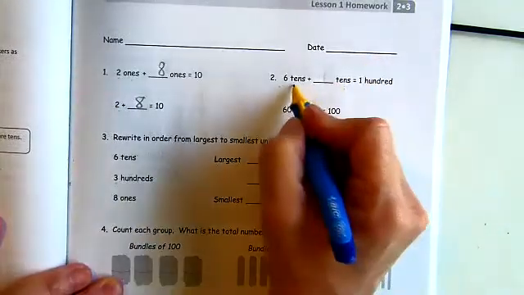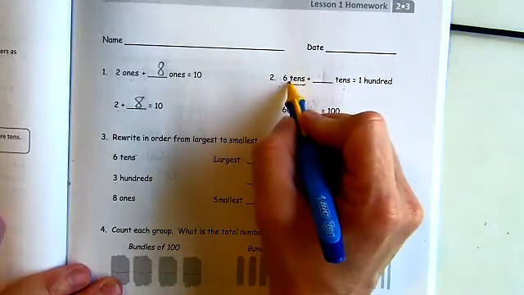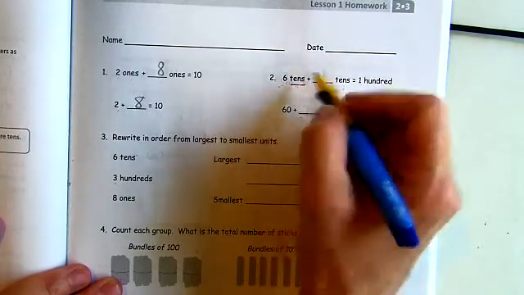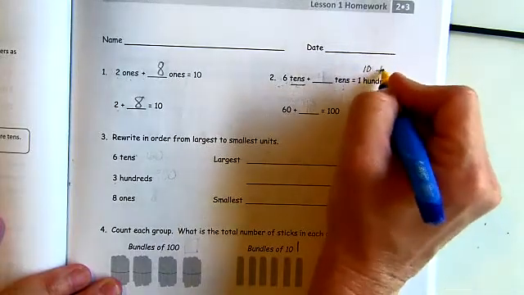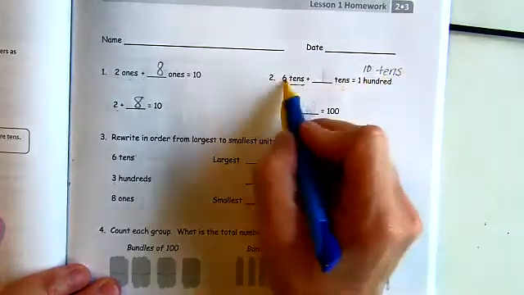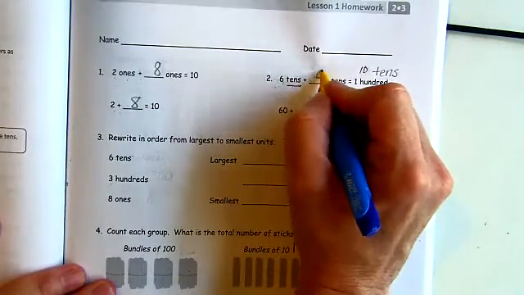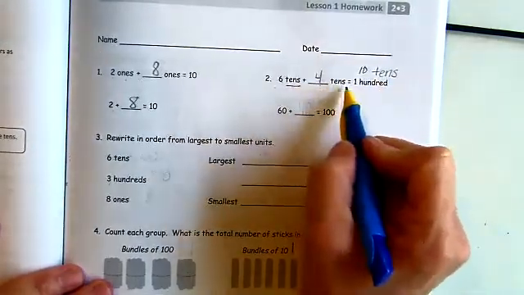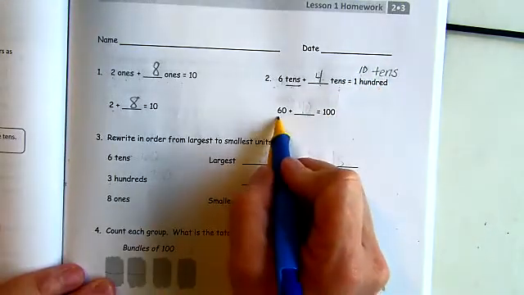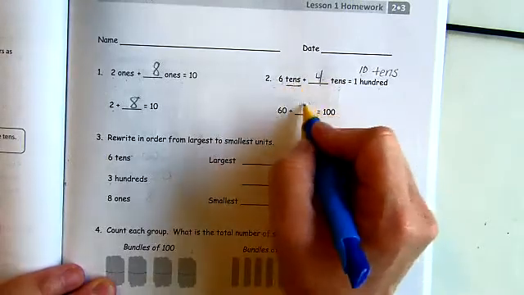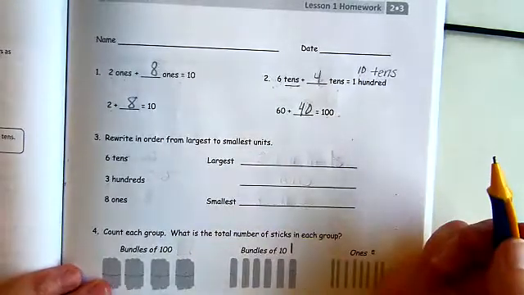And over here now, we're talking about tens instead of ones, but the numbers are still going to be the same. 6 tens plus how many tens equals 100, which is 10 tens. The number bond for 6 is 4. So 6 tens plus 4 tens equals 10 tens or 100, which means that 60, which is 6 tens, and 40, which is 4 tens, equals 100.